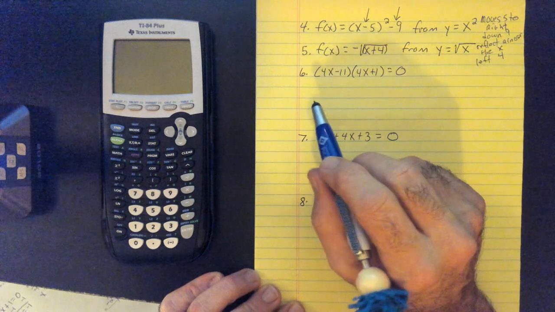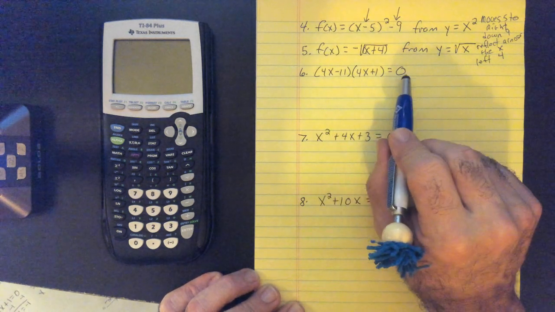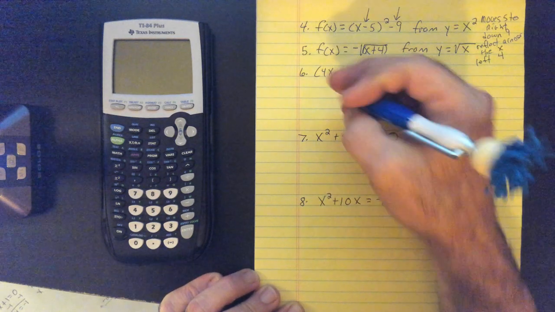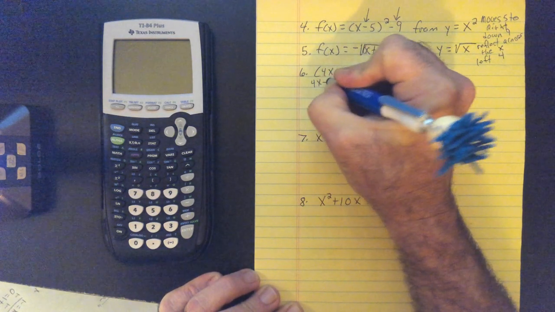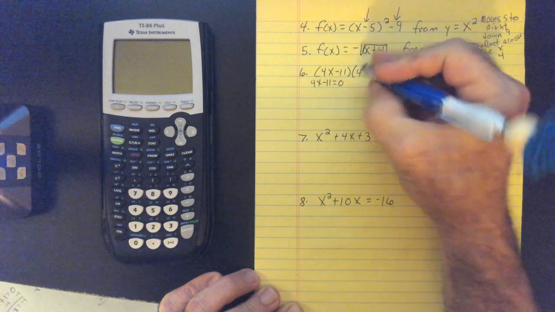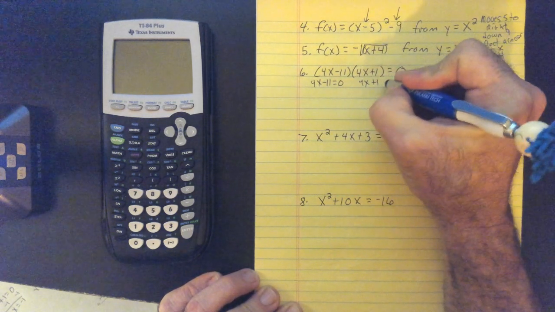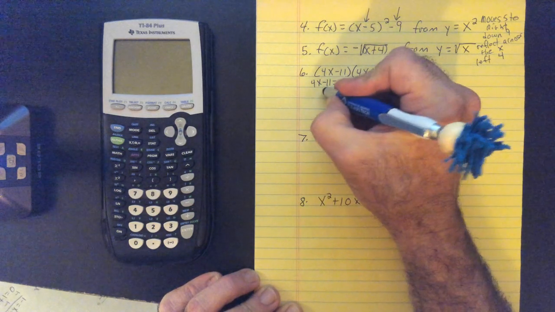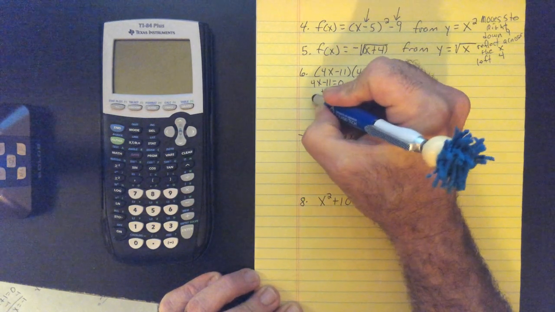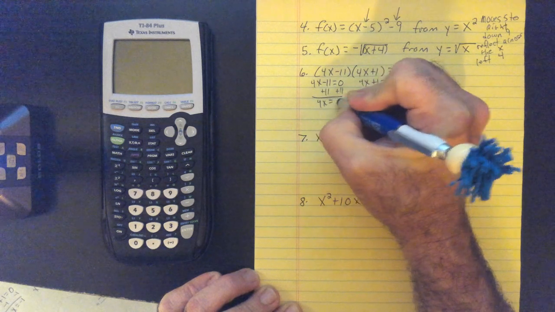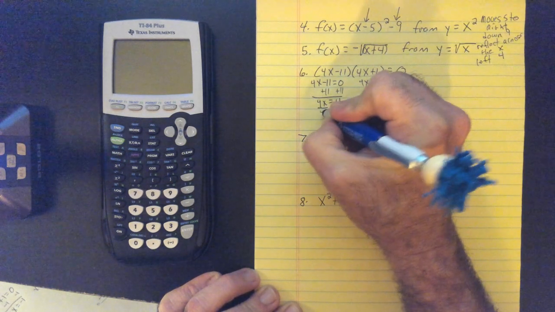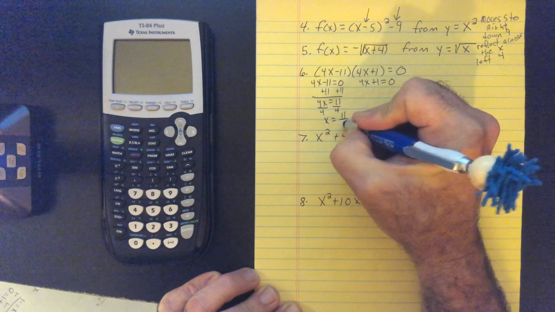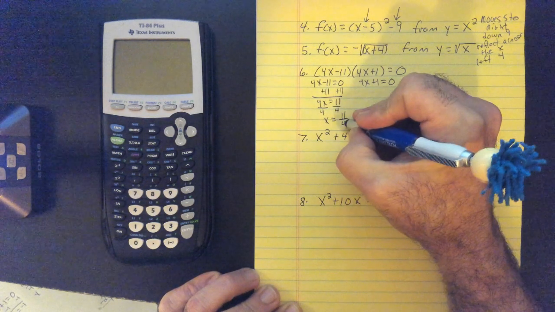Alright, number 6, they wanted me to solve this. Now, since you already got a 0 over here, they've already factored this side, so what we come in and do is set each of these factors equal to 0. So we're invoking what we call the zero product rule. Alright, so let's solve both of these. Here you add 11. 4x = 11. Then you divide both sides by 4 so that you get x = 11/4. So that's one of your answers.